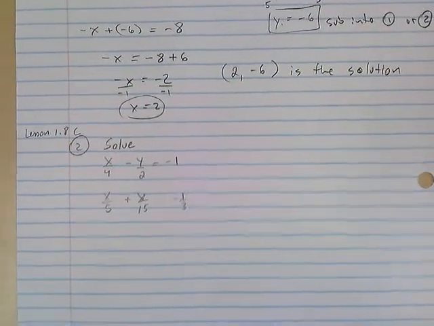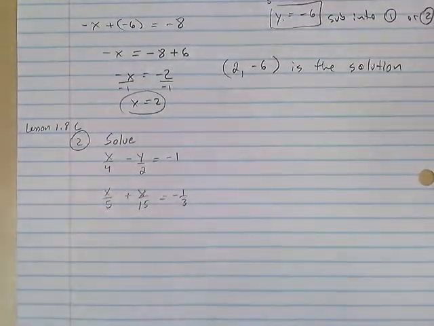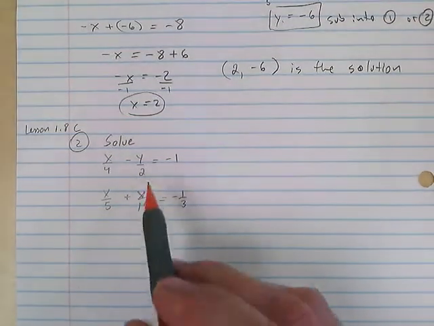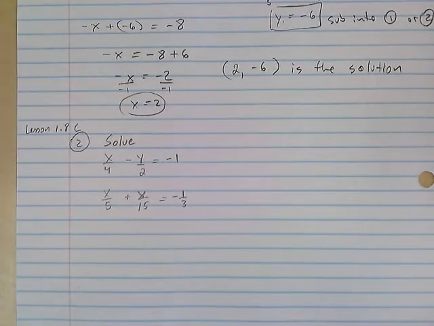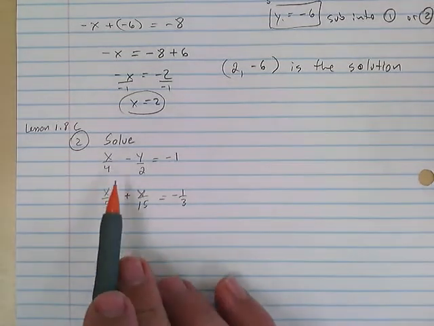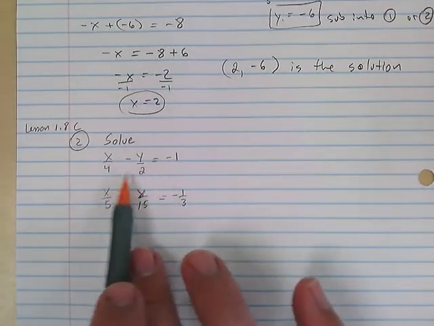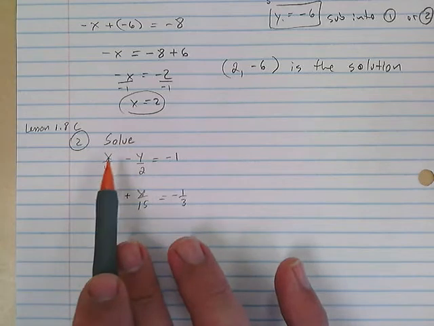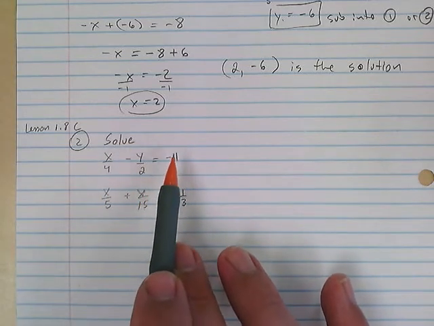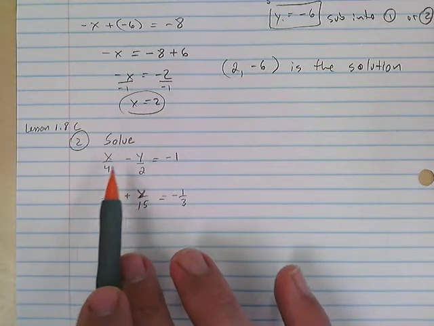All right, so we're going to continue. I'm going to call this lesson 1.8c. And now we have a system which involves fractions. So you want to get rid of those fractions, right? So you basically find a common denominator.